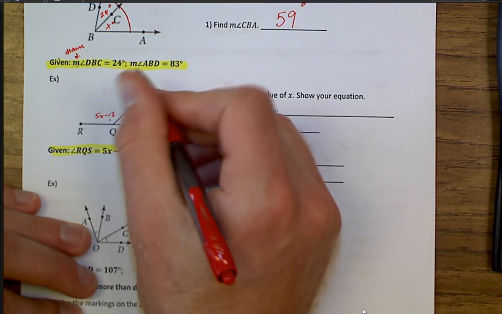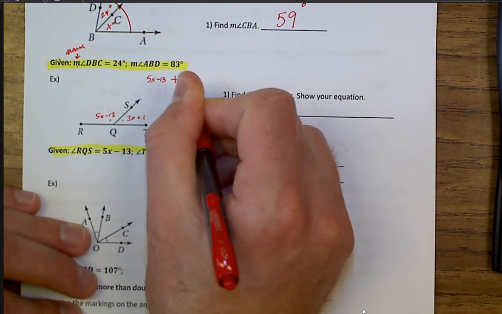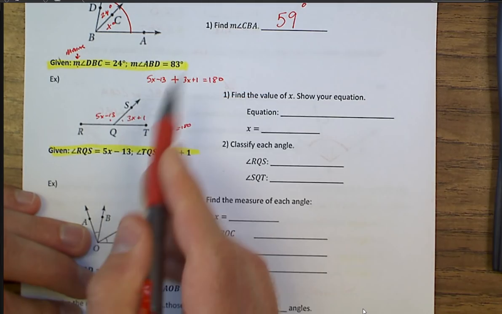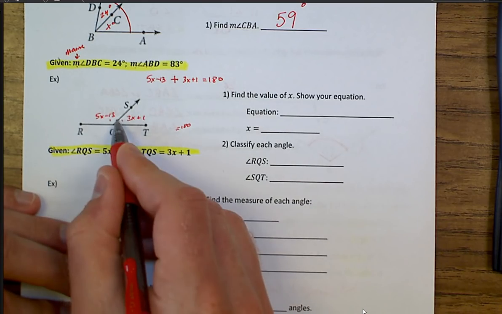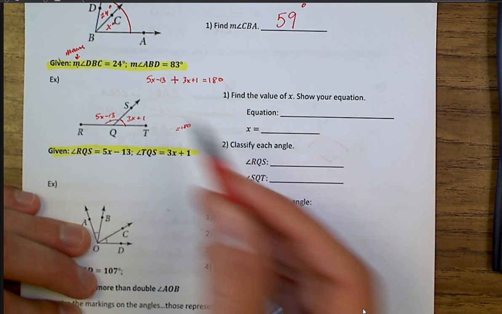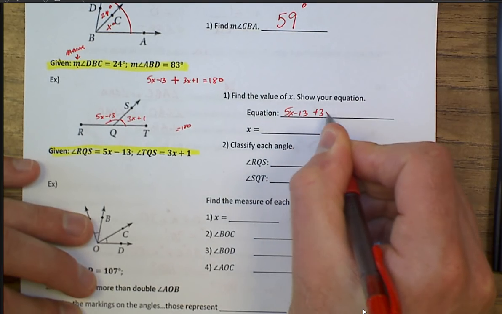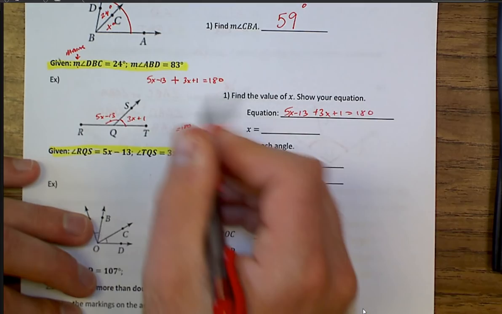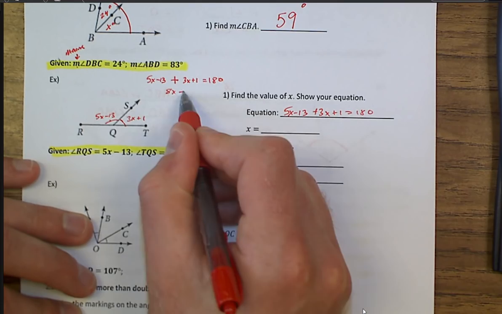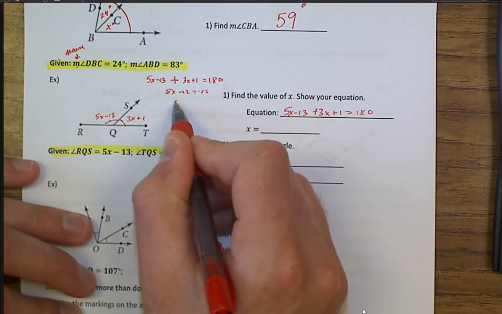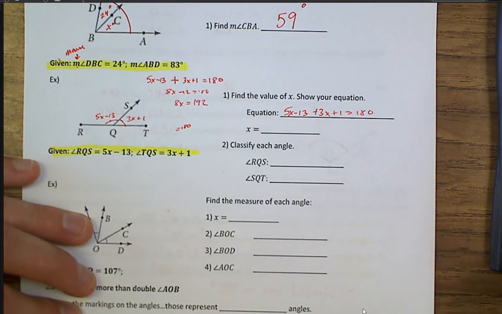So I would have 5x minus 13 plus 3x plus 1 equals 180. This angle here plus the second angle next to it has to equal 180 because they're on a straight line. This angle plus that angle has to make 180. And then you solve for x. So here's the equation. And now we solve. 5x and 3x make 8x. Negative 13 and 1 make a negative 12 equals 180. I add 12 to both sides, so I get 8x equals 192. And 192 divided by 8 should give me 24.